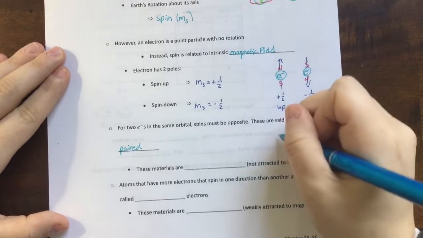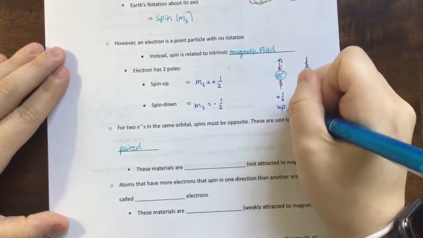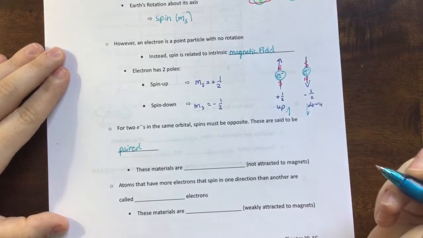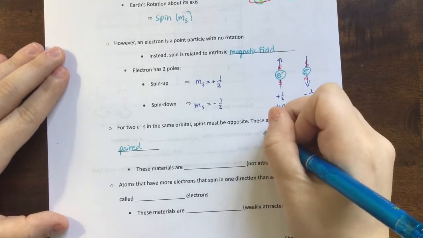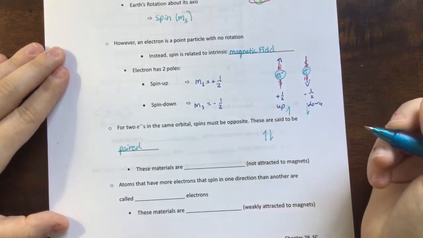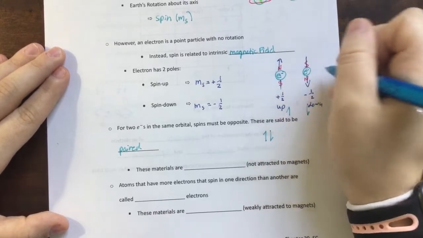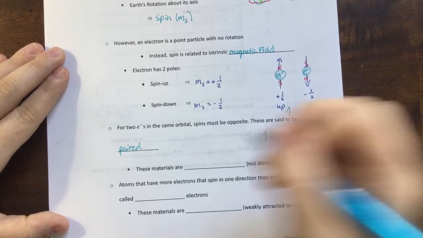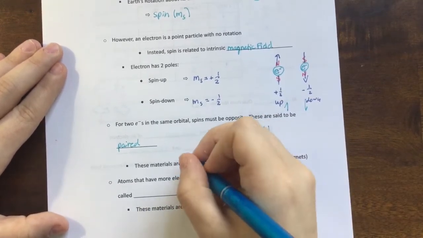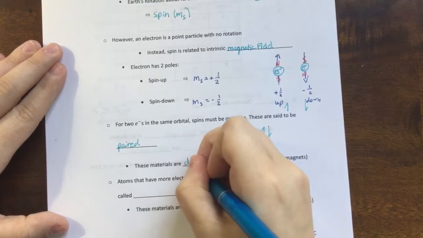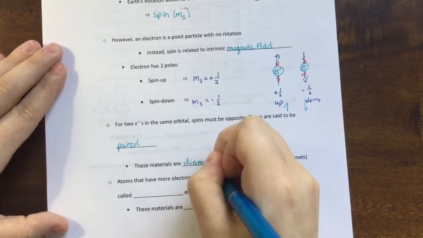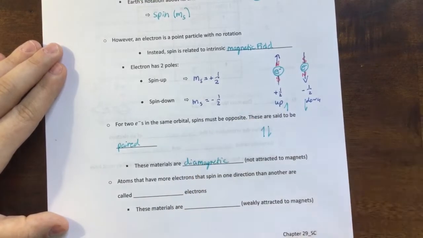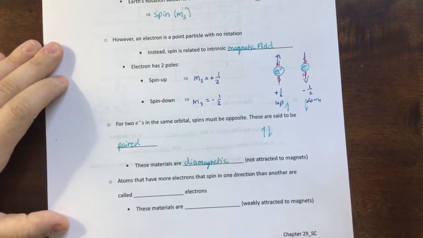So we represent it like that. If you have an up and you have a down, then these magnetic fields will cancel each other out. That's the theory. If the electrons are paired, then we call the material diamagnetic. It's not attracted to magnets.